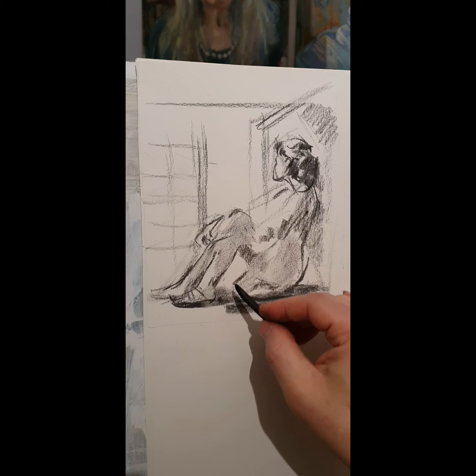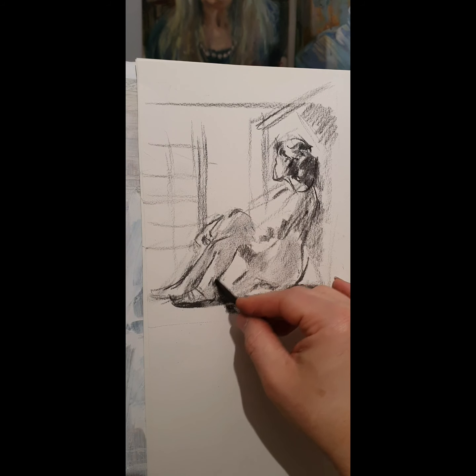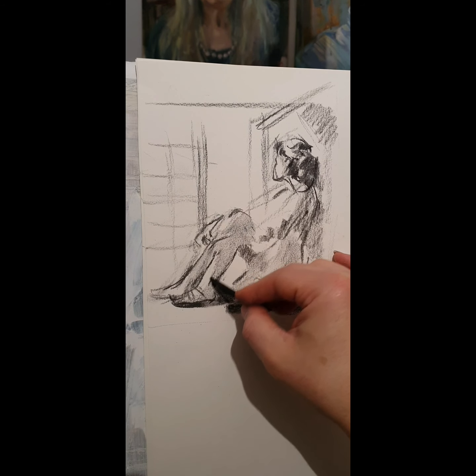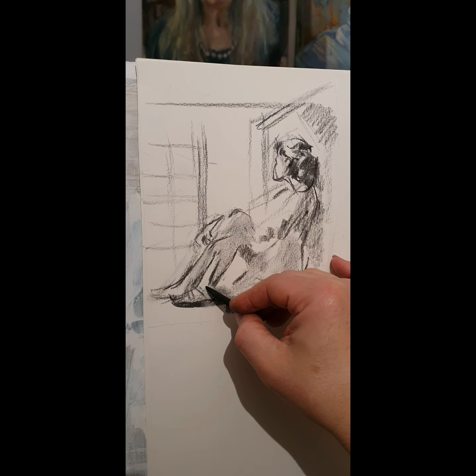And instead of highlighting this line here, which is the end of her foot, which normally most people will go for that line, darkening it, what I will emphasize is the shadow here. Look, this one, and then the bone structure.